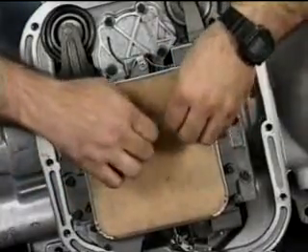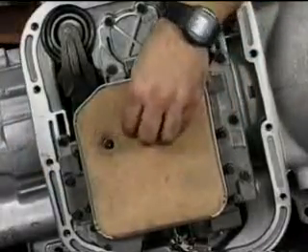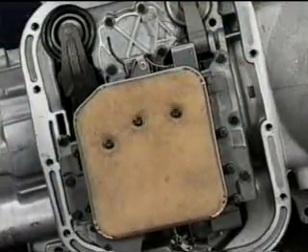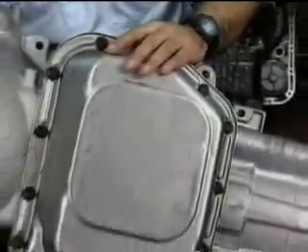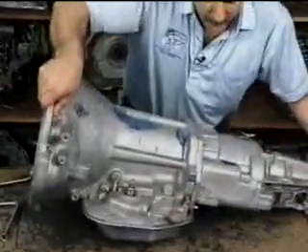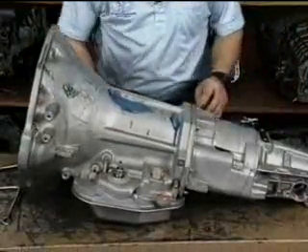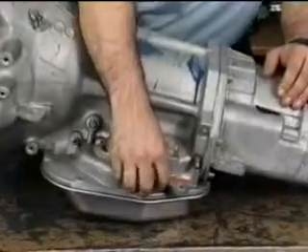Now we're ready to install the pan. Now that our pan is on, we are now ready to install the neutral safety switch.